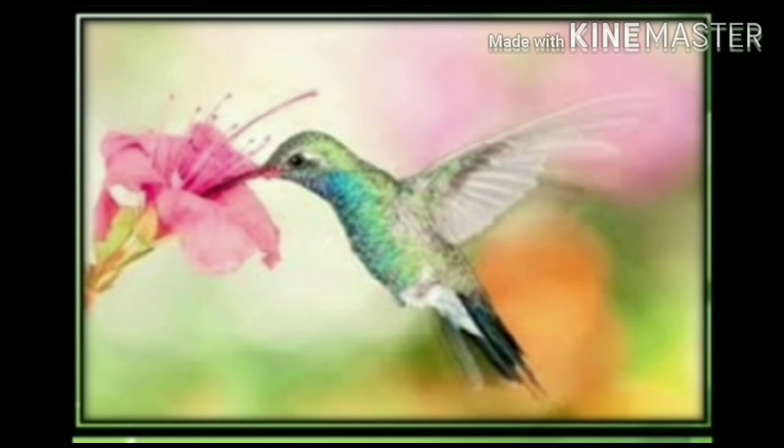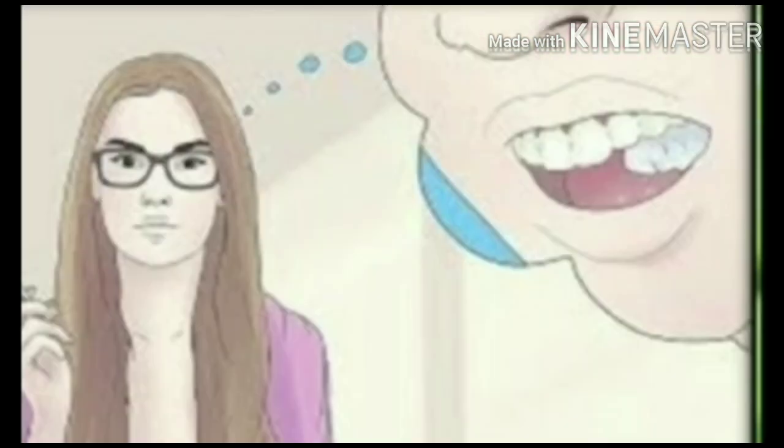See children, different organisms take food in different ways. A hummingbird or a butterfly sucks nectar from flowers. Human beings use their hands to put food into their mouth and swallow the food after chewing.